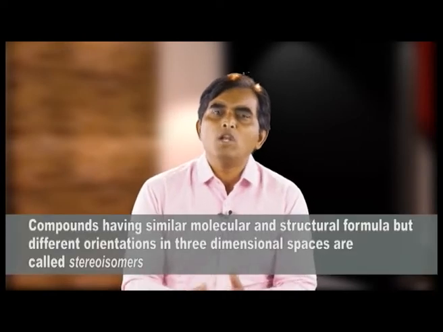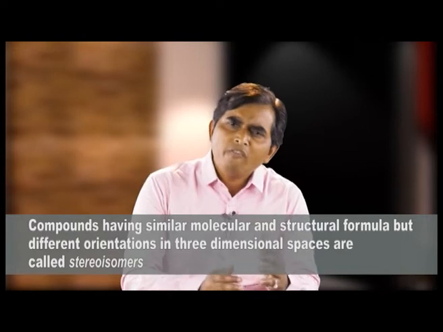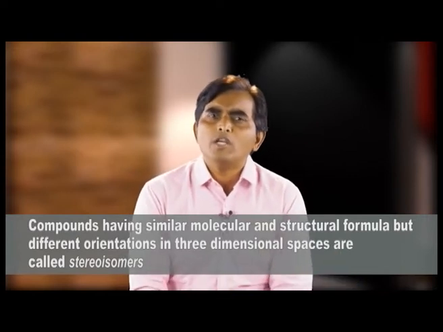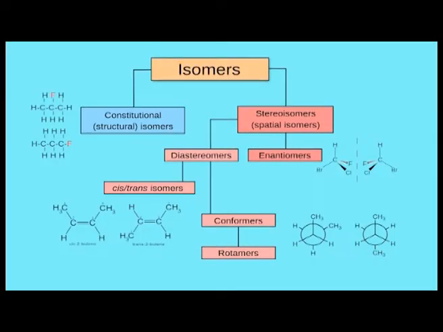Compounds having similar molecular and structural formula but different orientation in three-dimensional space are called stereoisomers. There you divided stereoisomers into diastereomers and enantiomers. Such compounds rotate plane polarized light in different directions and therefore are called optical isomers. Optical isomers have different optical properties and differ in rate of interaction with optically active compounds.